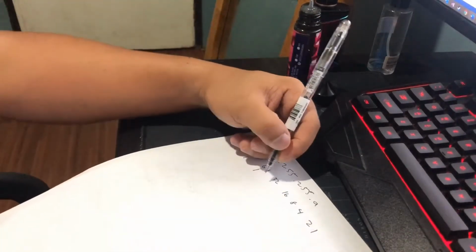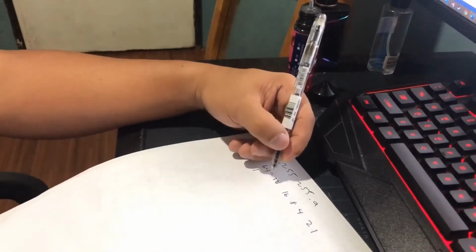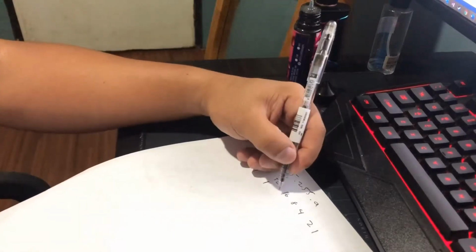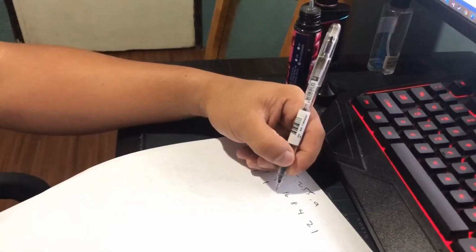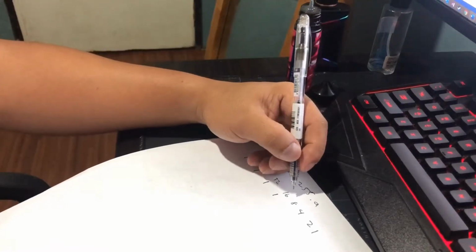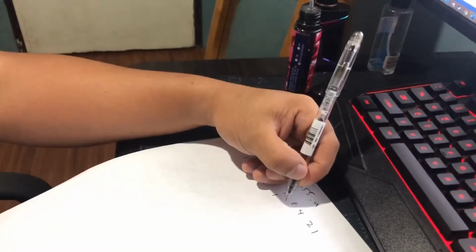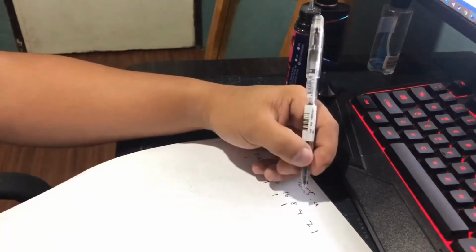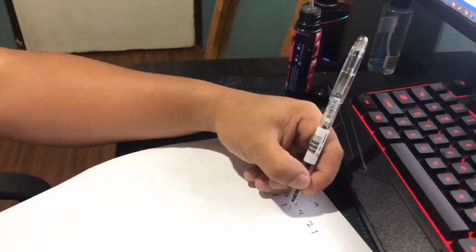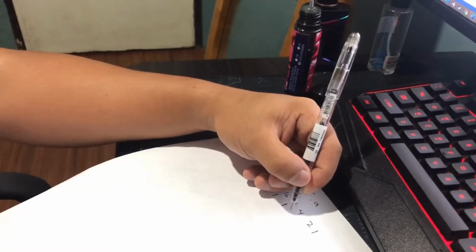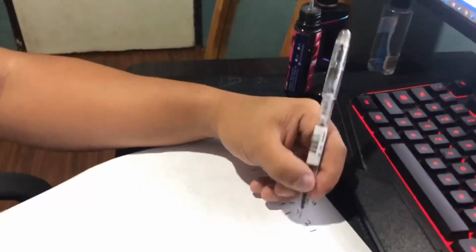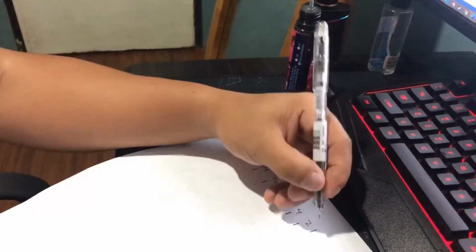63 minus 32, gonna put 1 on that. And 31 minus 16, 1. Then 15 minus 8, we're gonna put 1. 7 minus 4, we're gonna put 1 again. 3 minus 2, 1.